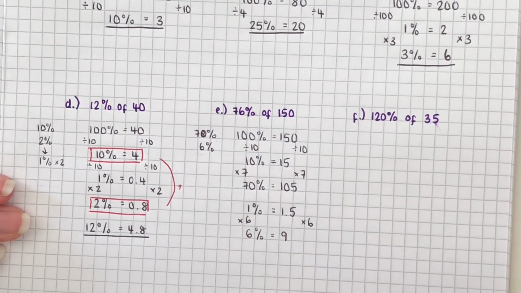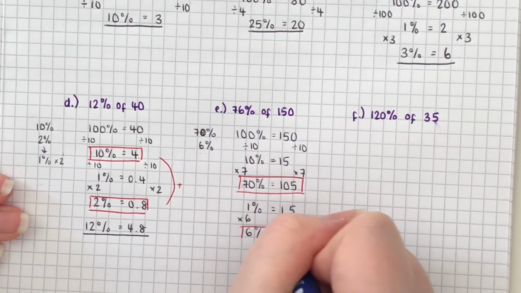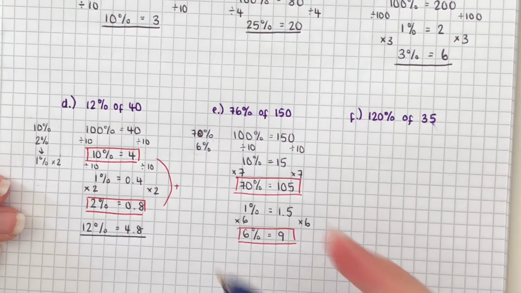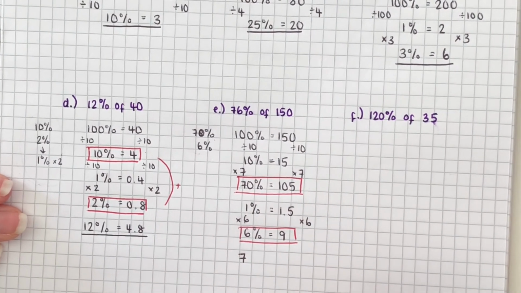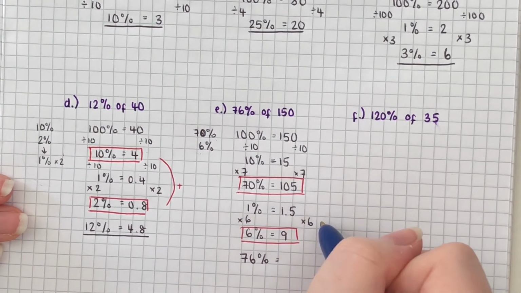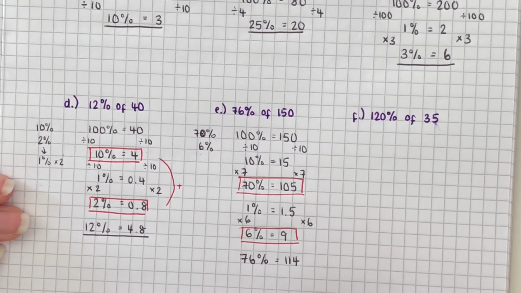Okay, so we want the 70% and we want the 6%. So that means 76 is going to be those ones added together. 76% will be that plus that, which is 114. Okay.